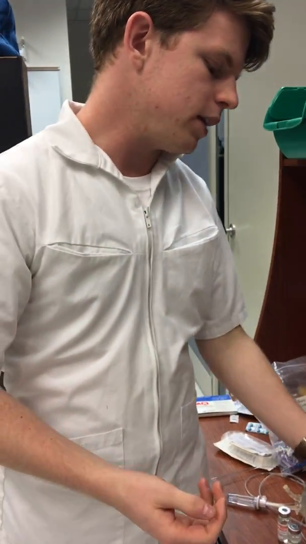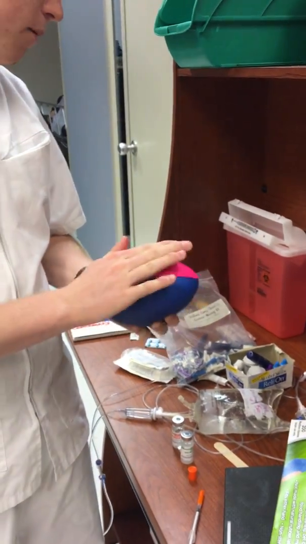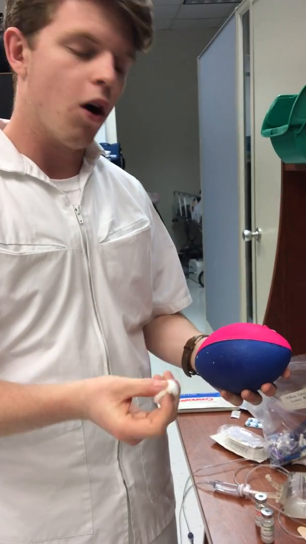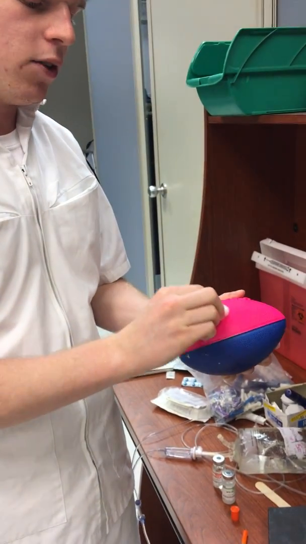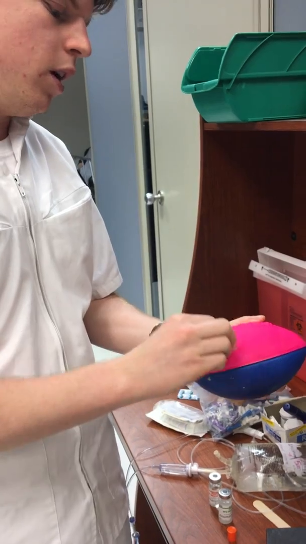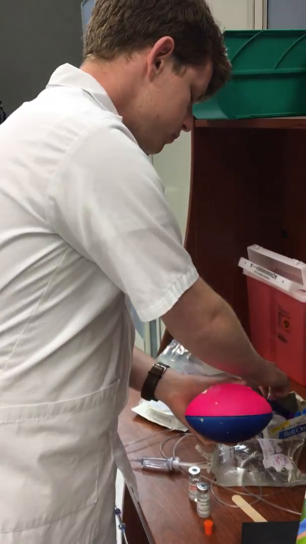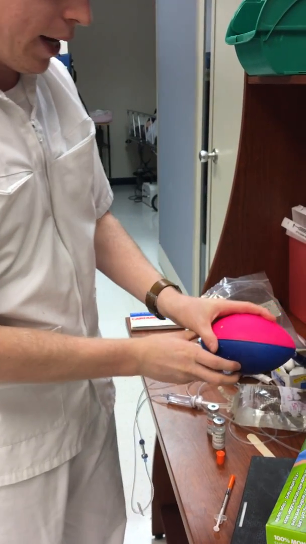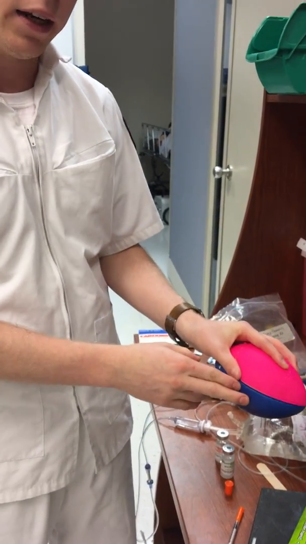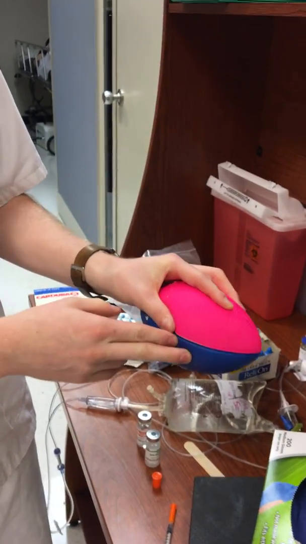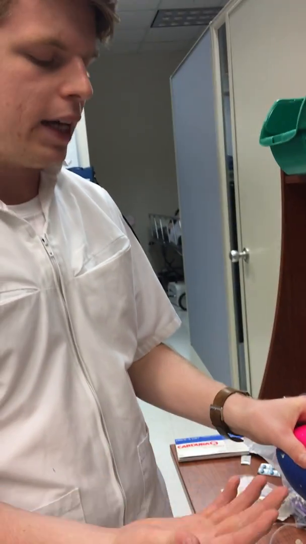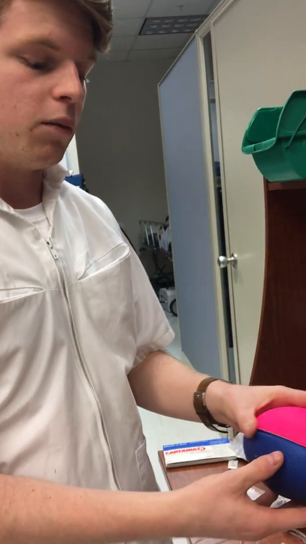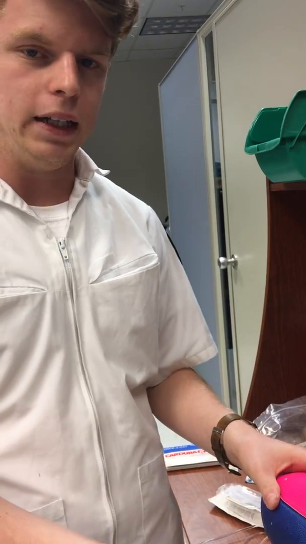So what I would do then is choose my site, and this is going to be the abdomen. I would take my alcohol prep again, and I would clean the site using a circular motion moving outward, and I would let that air dry. And then I would take my insulin syringe and pinch up as much skin as I can. That way I can get the subcutaneous tissue. If I can pinch up about 1 inch, then I would need to inject at a 45-degree angle. If I can pinch up 2 inches, then I could do a 90-degree angle.